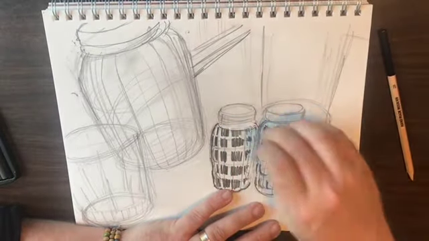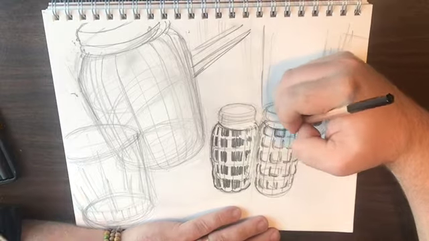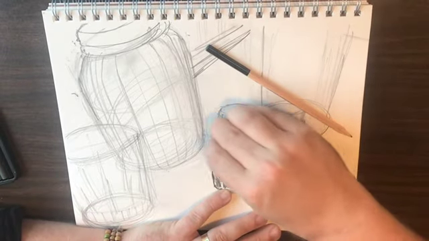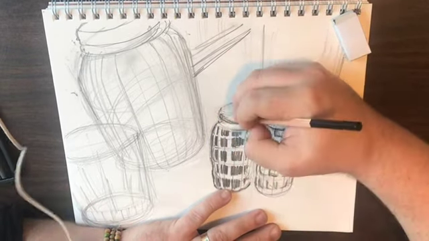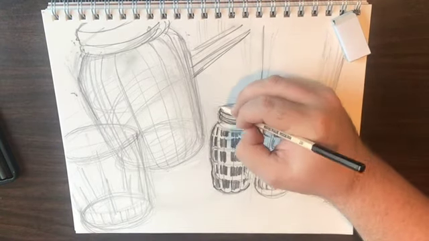build those in. Notice I just keep it really quick and loose. I'm not trying to worry too much about detail. Just bring out the shapes through their shadows.